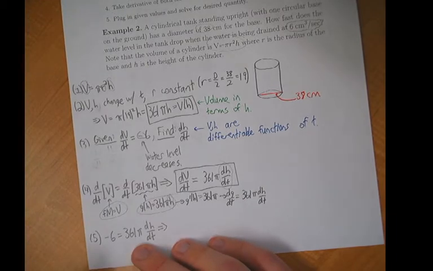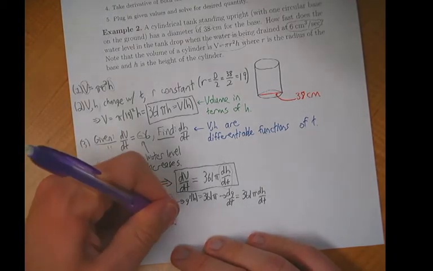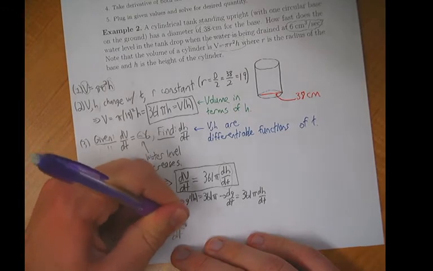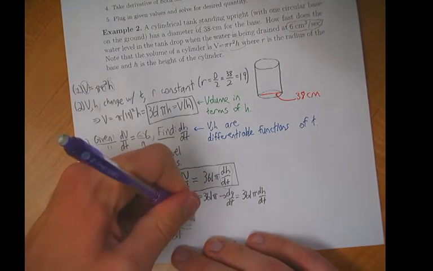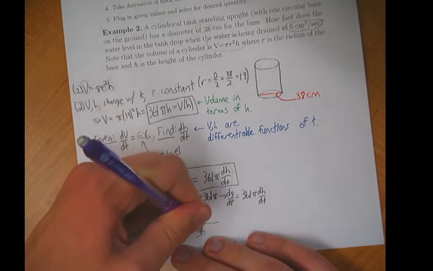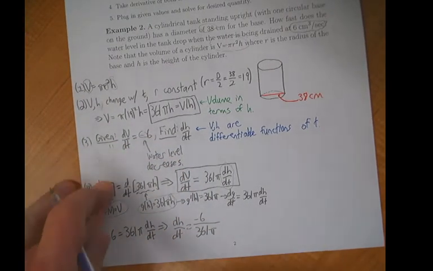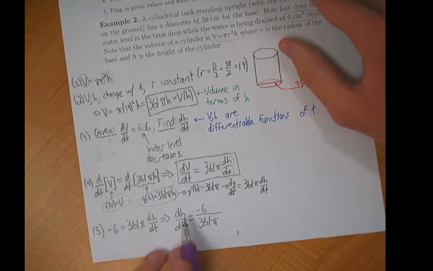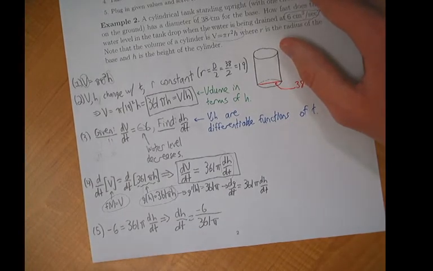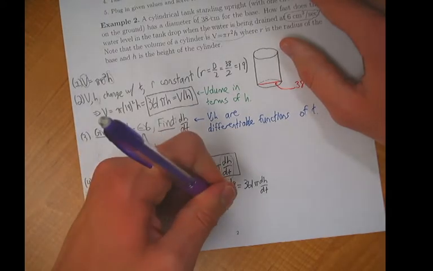After dividing both sides by 361 pi, dH/dt equals -6 over 361 pi. Okay? And just to do a quick review, what would the units of this be? Centimeters per second. Yep, good.